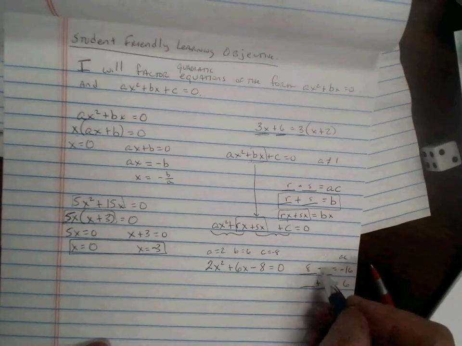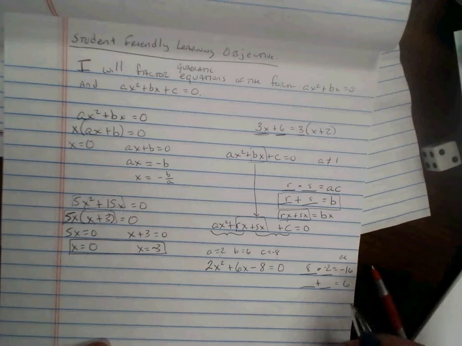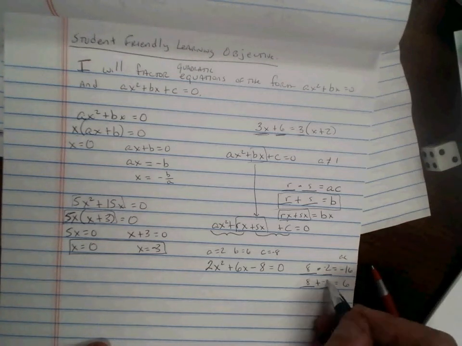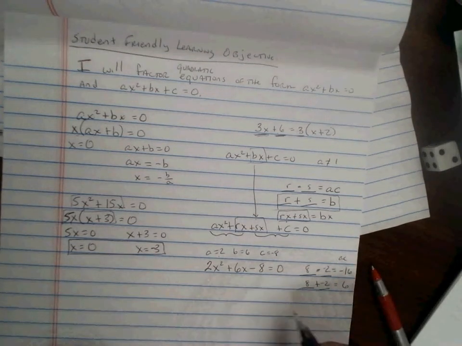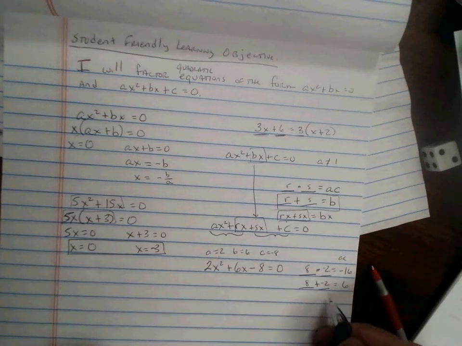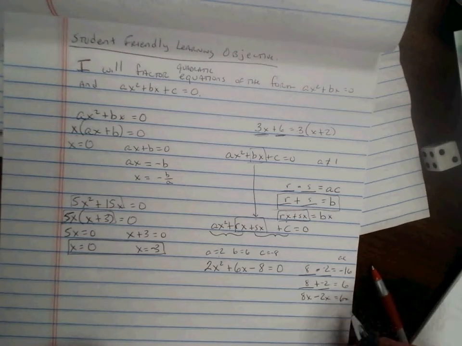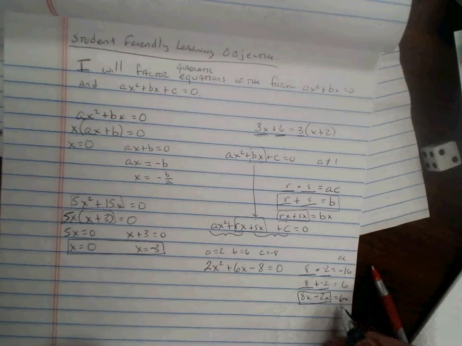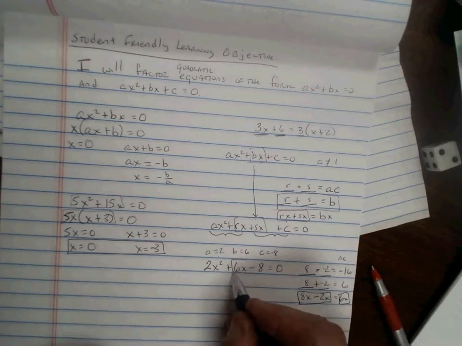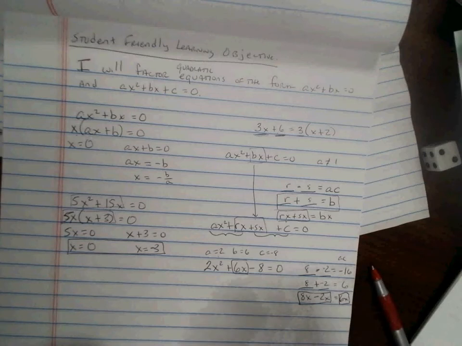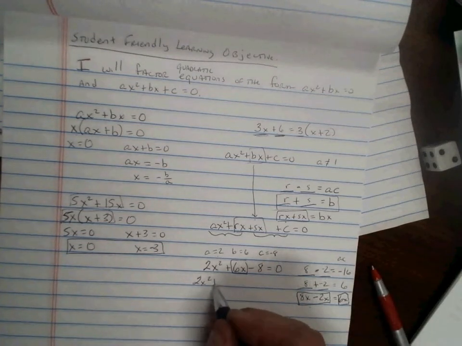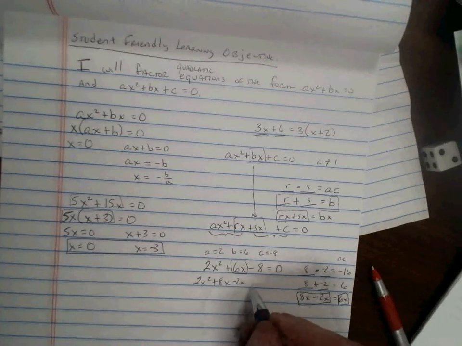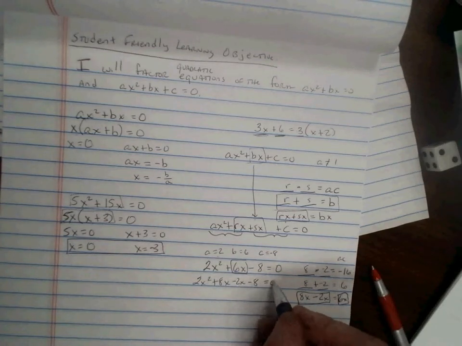Now 8 times negative 2 makes negative 16. And 8 plus negative 2 makes 6. So here I'm going to replace the 6x with 8x minus 2x. These two expressions are equal, so I can replace 6x with 8x minus 2x. So I'll write 2x squared plus 8x minus 2x minus 8 equals 0.